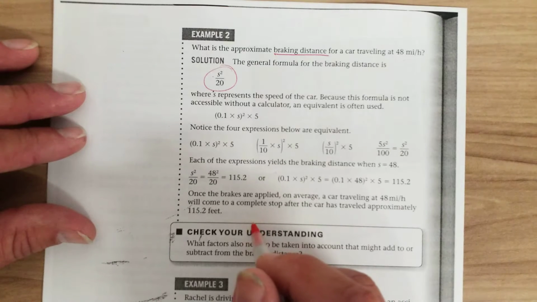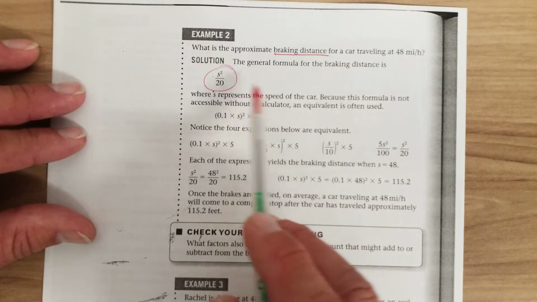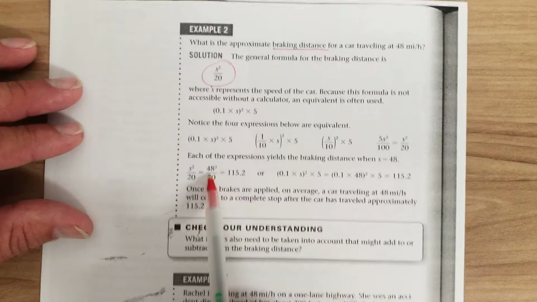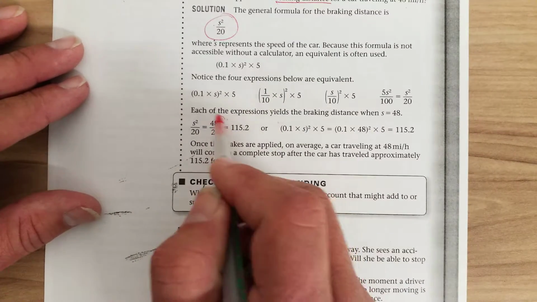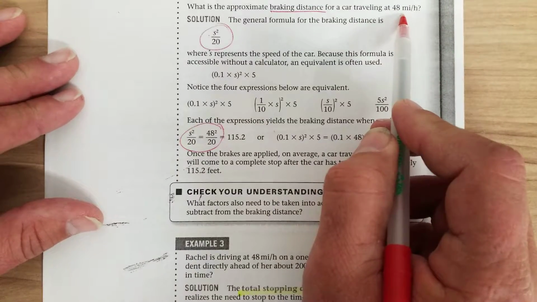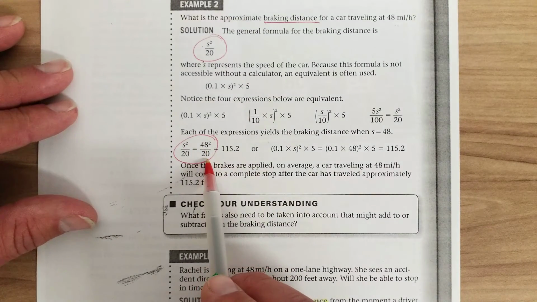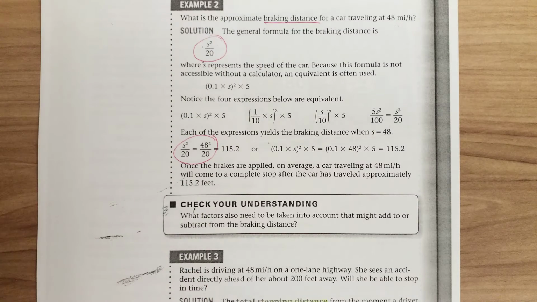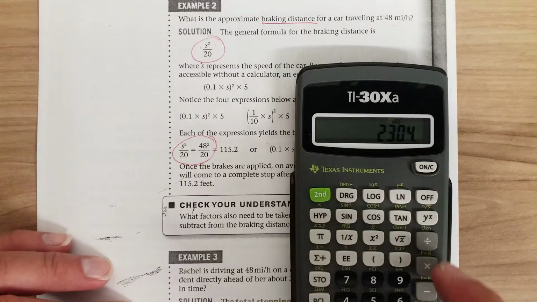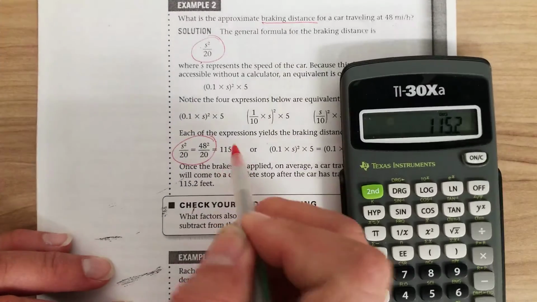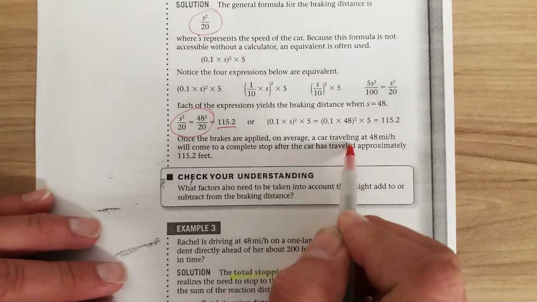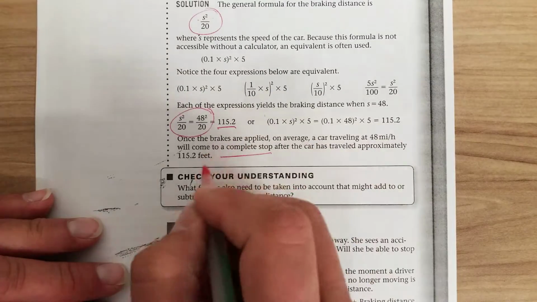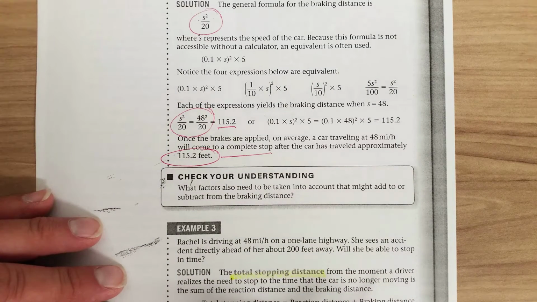It's just a formula, so easy enough, you take your speed and plug it in for S. We're talking about 48 miles an hour, so 48 to the second power divided by 20. You just square 48, divide that by 20, and you get 115.2. So once the brakes are applied, on average, a car traveling at 48 miles an hour comes to a complete stop after 115.2 feet.